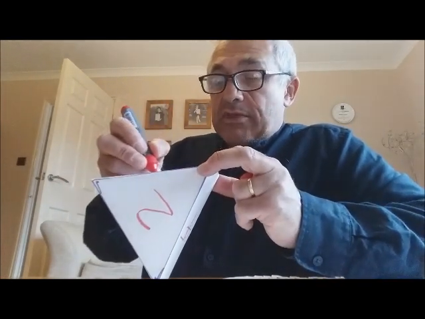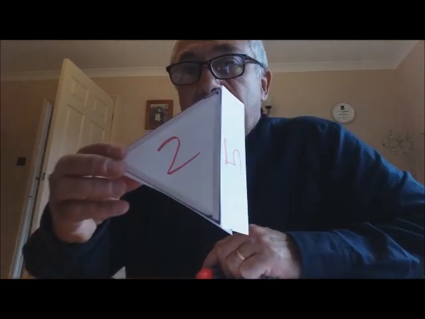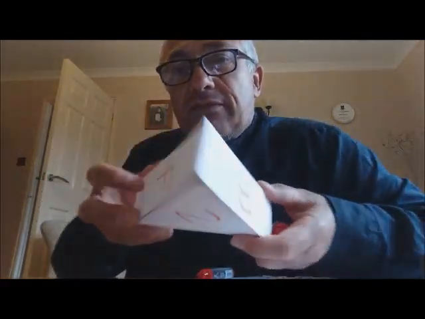So here's another one that I haven't written on, so number 5, so number 4 there, number 5 there, and that's it. Okay, there aren't any more faces to write on. So 1, 2, 3, 4, 5. So the number of faces in a triangular prism is 5.